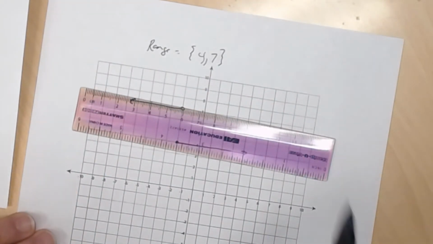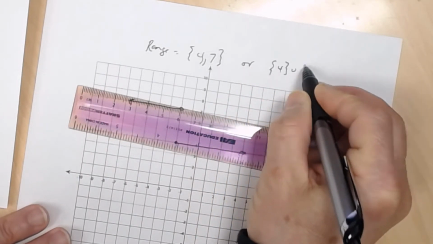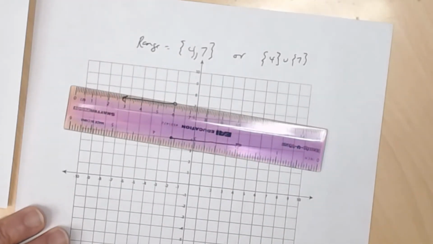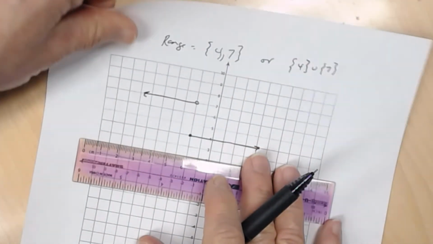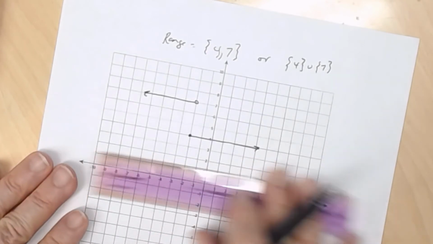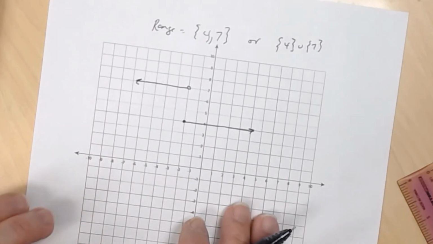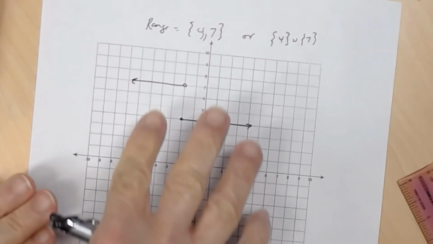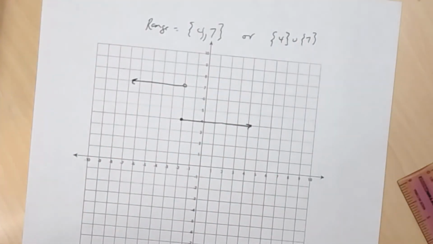All right. Now if you wanted to, you could have said the set 4 union the set of 7. But this is the way we prefer to do that. Okay. So finite, finite. Write it like that. And that should be it. Okay. So that was a quick review, a review for some of you, depending on the course you've had before, on how to find the range given the graph of a piecewise function.